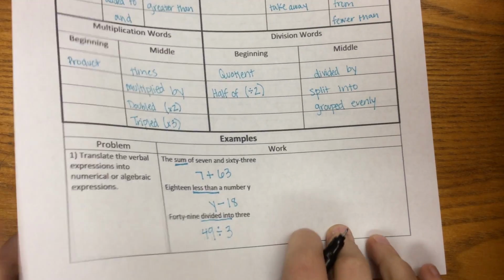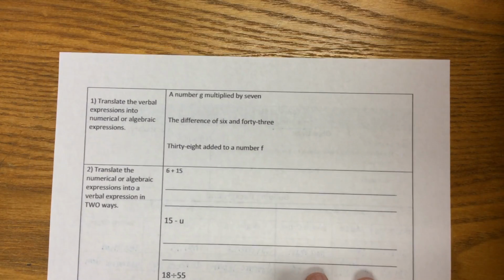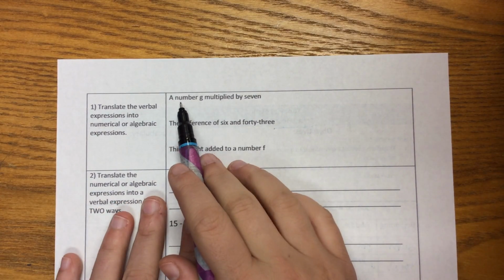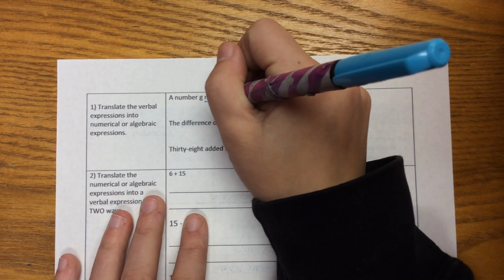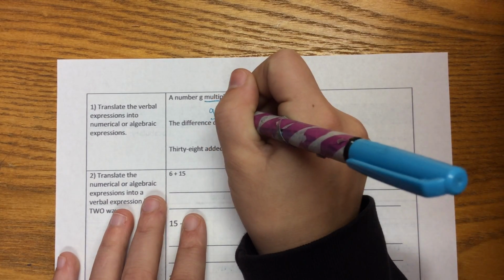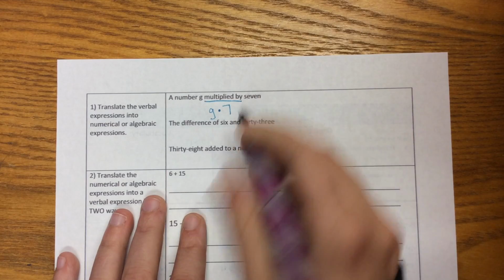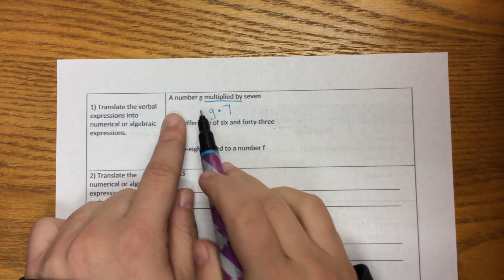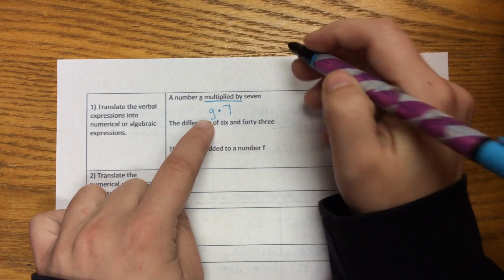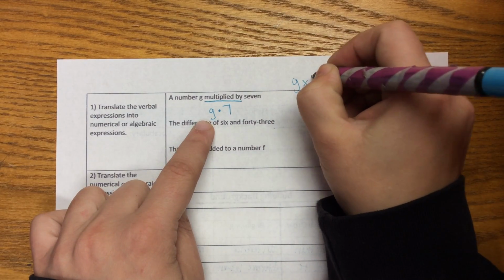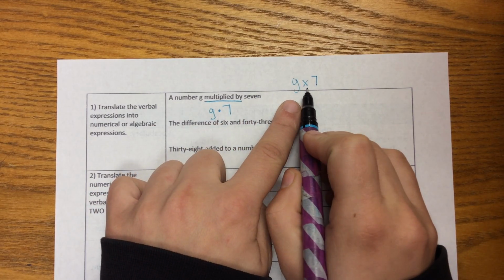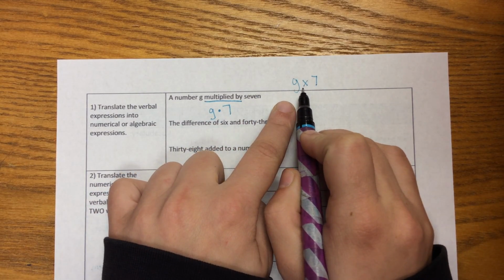All right, back page. All right, again, we're just translating those verbal expressions into math. So number g multiplied by 7. So that just means we're going to take g and we're going to multiply by 7. Now because it's a number g, when we have a variable, we don't use x to multiply, because if I write g x 7, multiplied, I don't know if that's an x, I don't know if that's a variable, or if it's a multiplying sign.